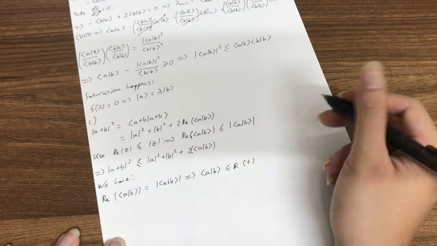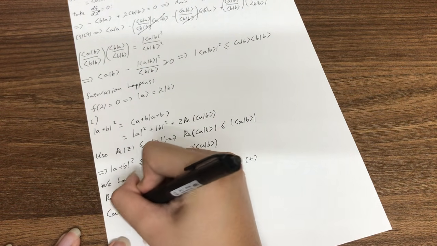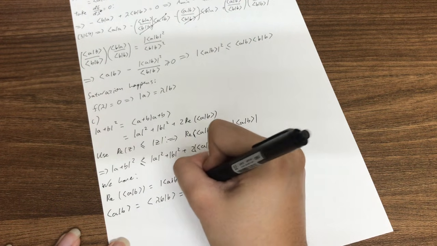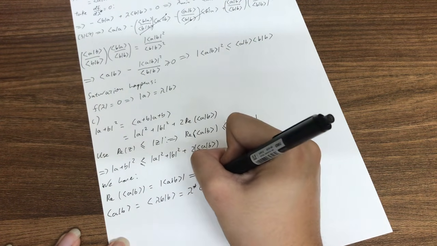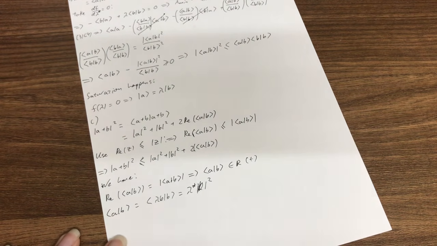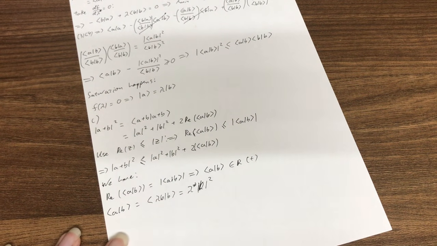And AB is also equal to lambda BB, which is just lambda star B squared. Okay, so this is what we have.